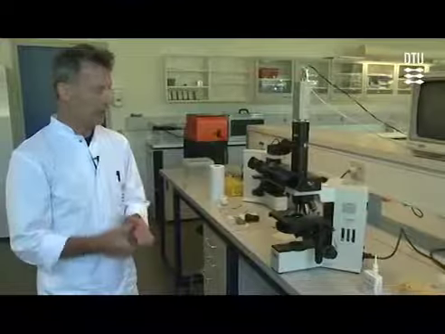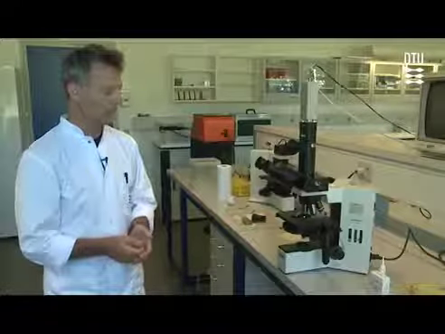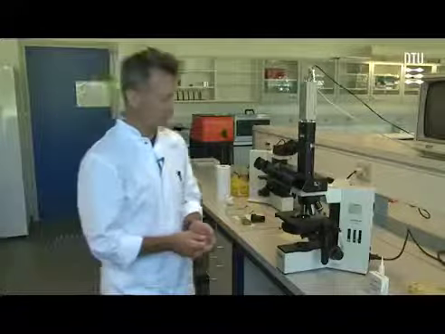Now I'll try to explain phase contrast microscopy. It is extremely difficult, so I won't be able to give you more than a glimpse of it. But we can start by looking at the condenser now.